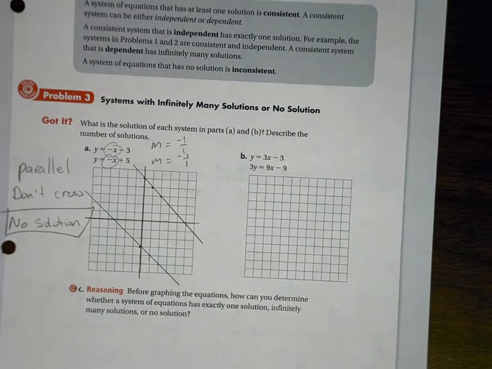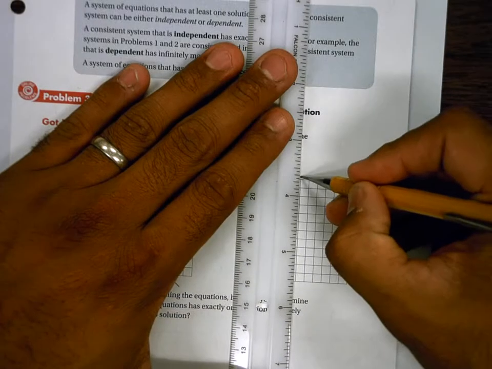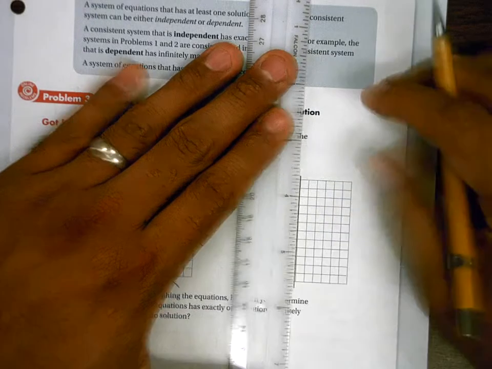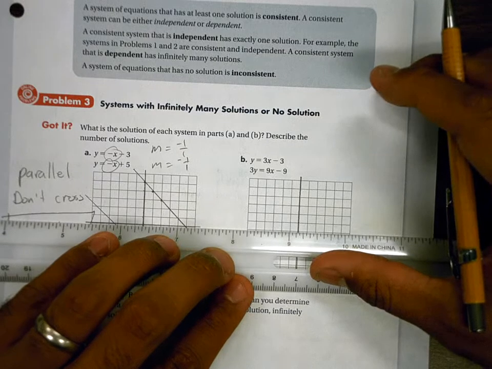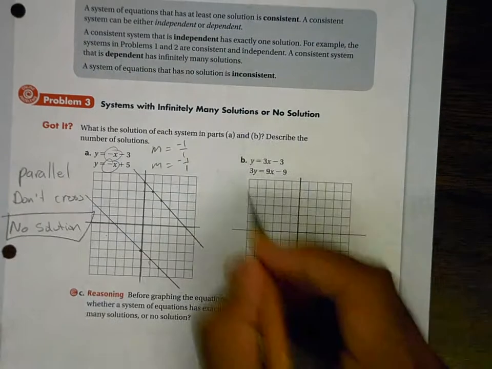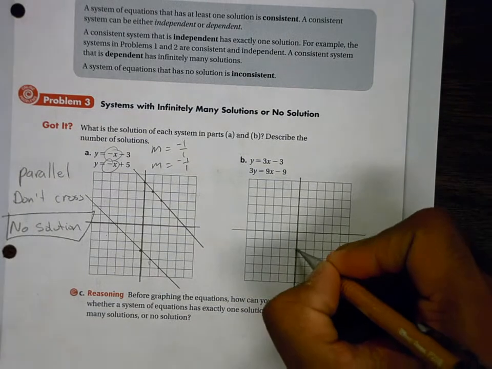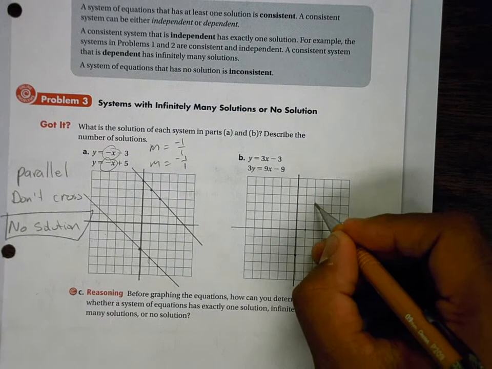Okay? So let's go ahead and take a look at the next one here. I'll go ahead and graph this top one. 1, 2, and 3. Up 3 over 1, up 3 over 1.